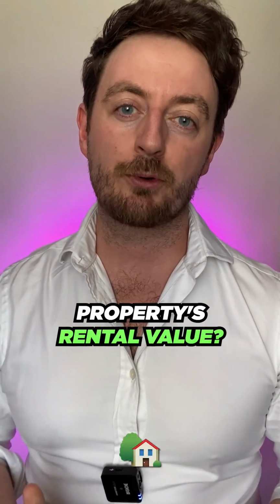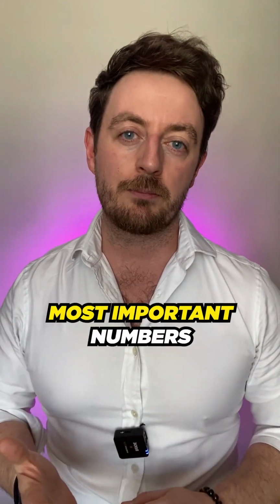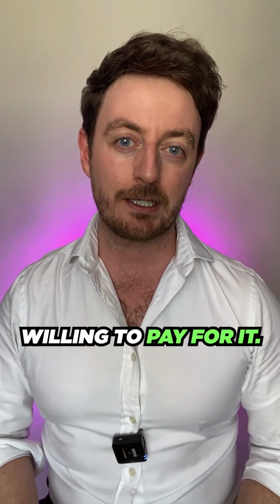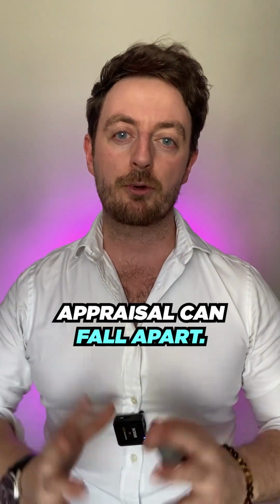How can you determine a property's rental value? One of the most important numbers to get right when you're analysing a potential property deal is the amount of rent someone's willing to pay for it. Get this wrong and your entire appraisal can fall apart.